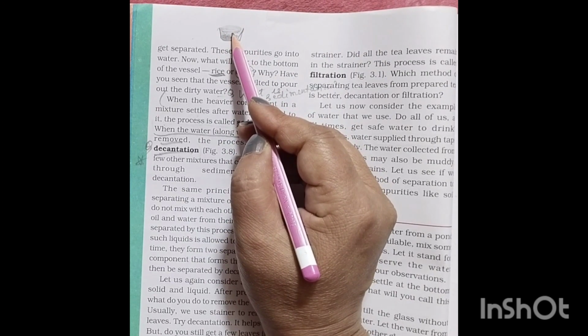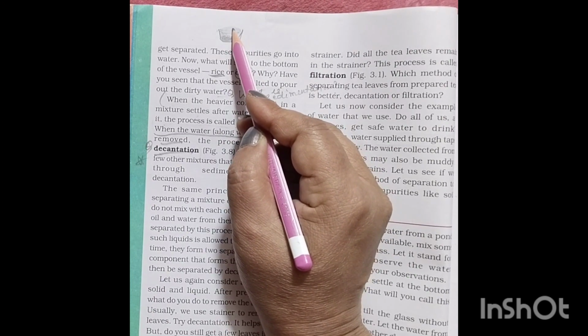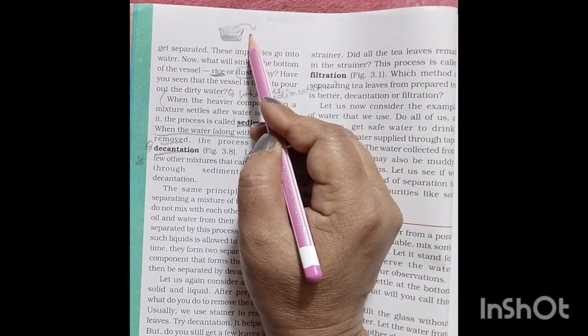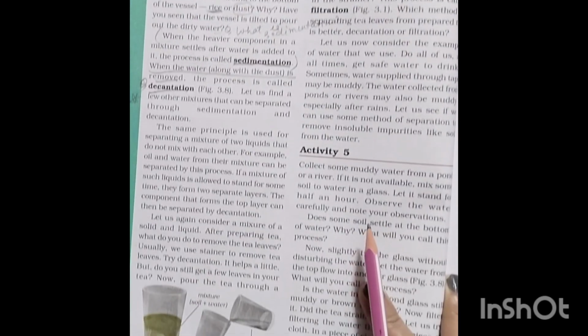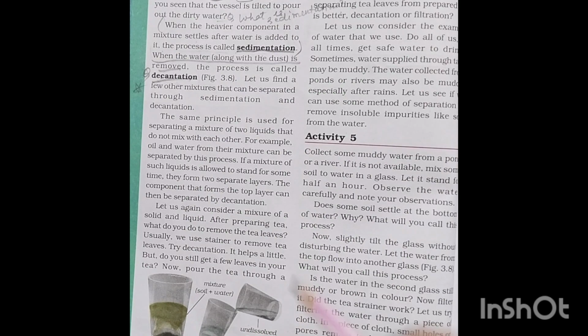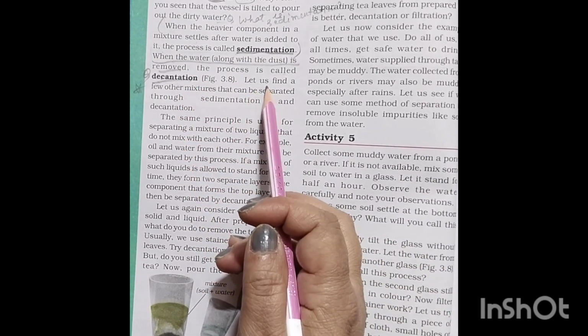This is known as sedimentation. Now next step, I'll pour this dirty water outside, right? And this process is known as what? Decantation. When water along with the dust is removed, that is known as decantation. Clear? I hope you can understand very well.